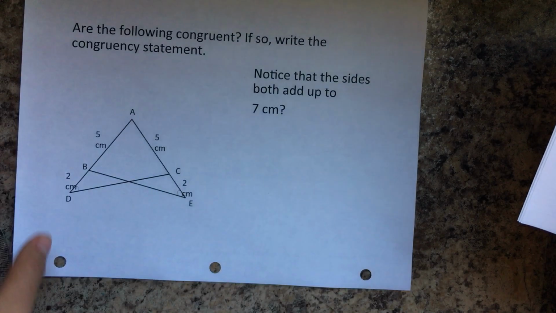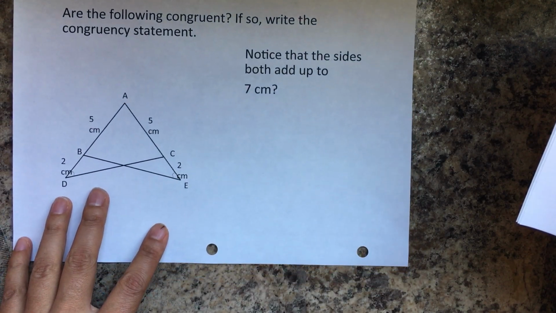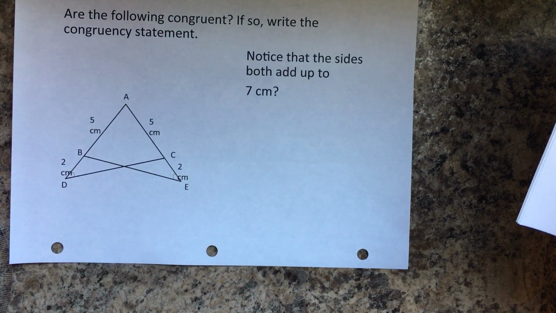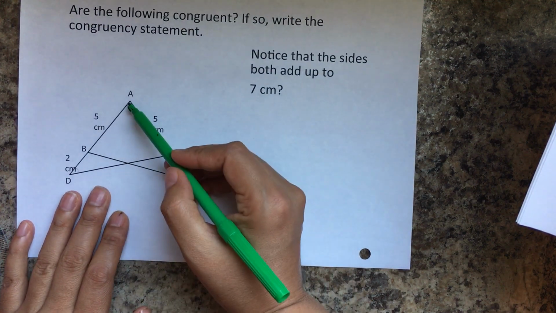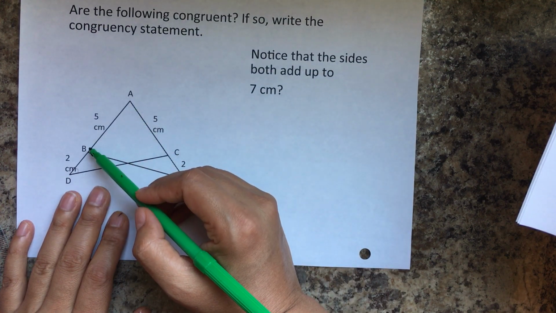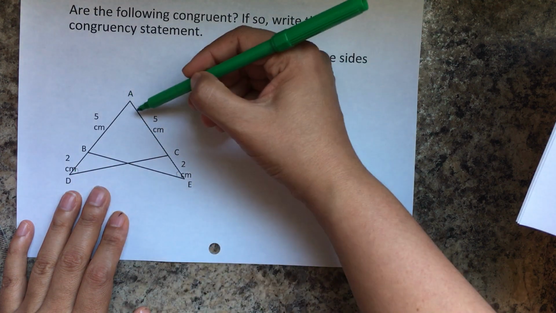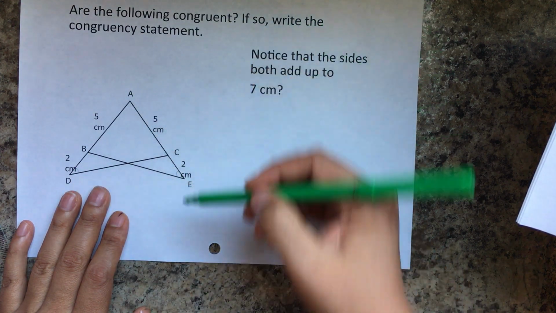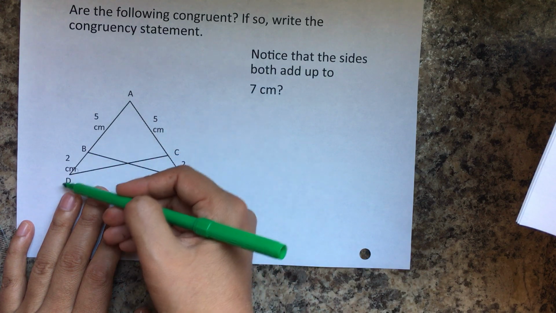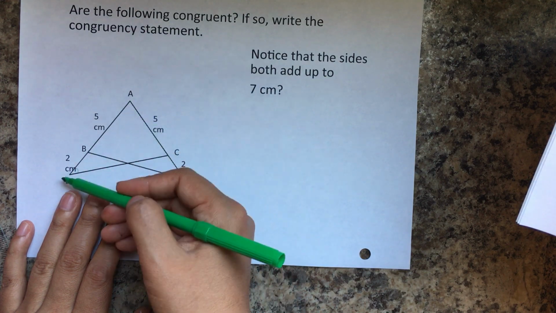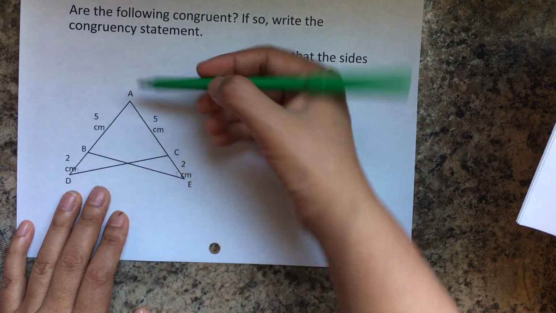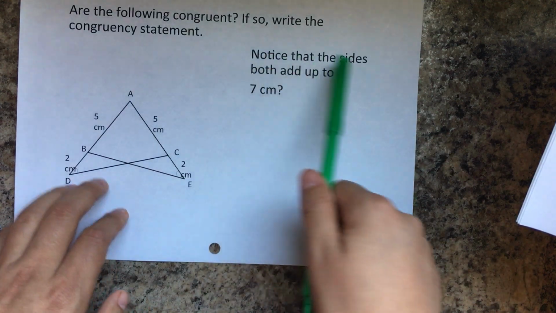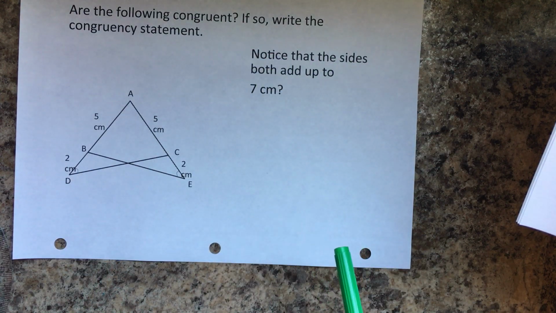So pause the video. Are the following congruent? If so, write the congruency statement. So in here, from here to here is 5 centimeters, and from here to here is 2 centimeters. Same here. So basically, all the way here, it's 7 centimeters and 7 centimeters. So that's what it says in here. Notice that the sides both add up to 7 centimeters.